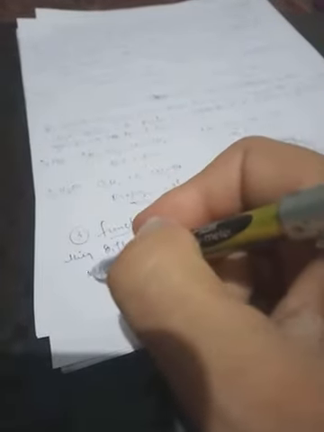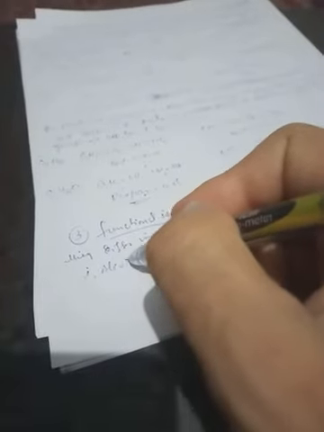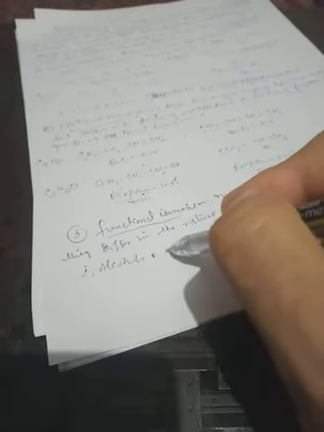There are many types of functional isomers. One of the examples is alcohols and ethers. There are many compounds among alcohols and ethers which have the same molecular formula but differ in the functional group.